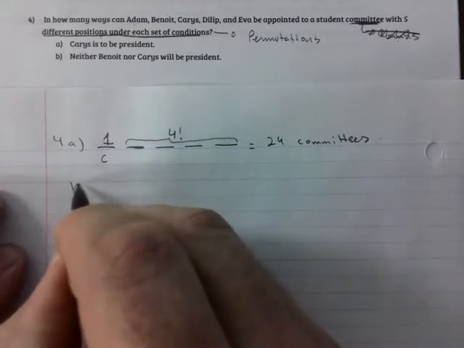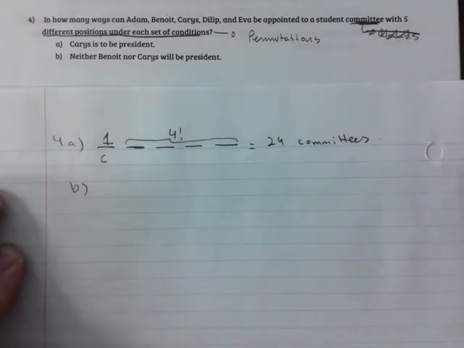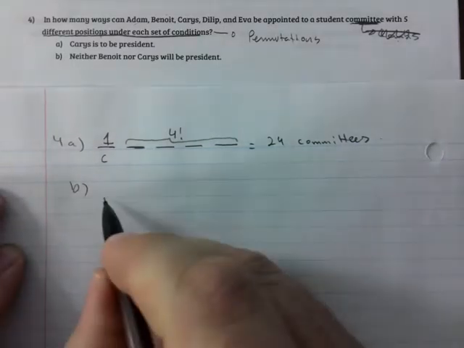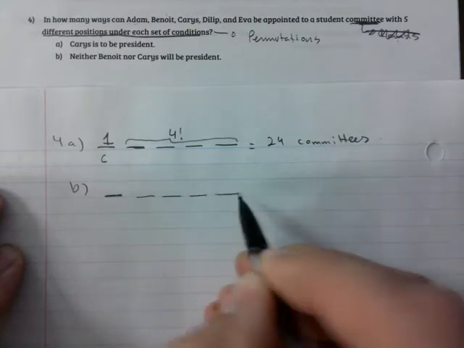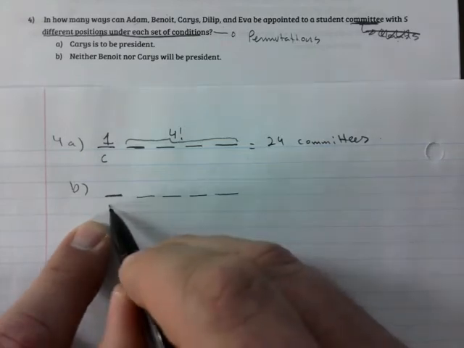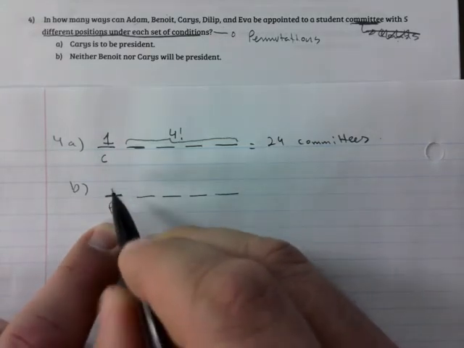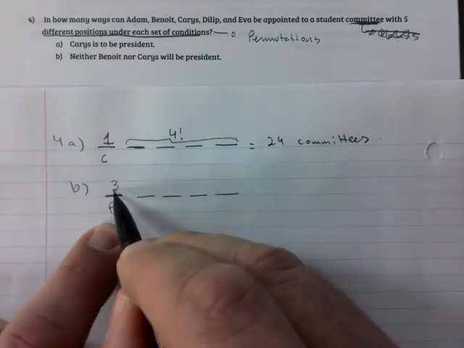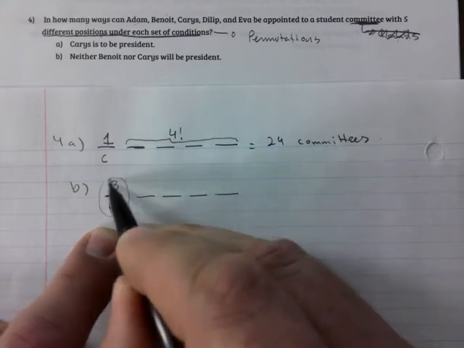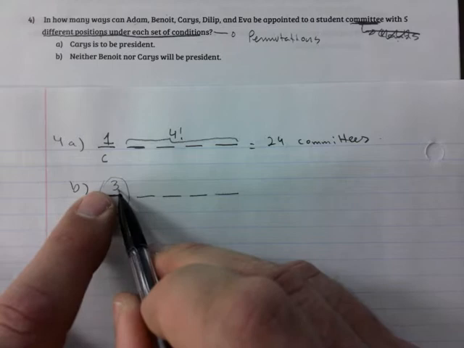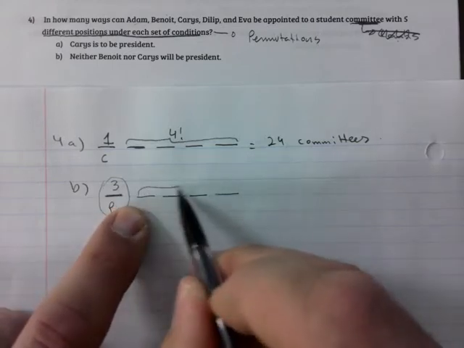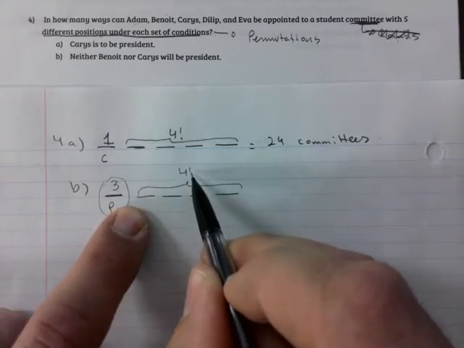For B, it says neither Benoit nor Kerry will be president. The way I look at this is, if this is your president position, you only have 3 members to fill that, 3 options. But then those 2 that you removed can be used for the rest here, so this is still 4 factorial.